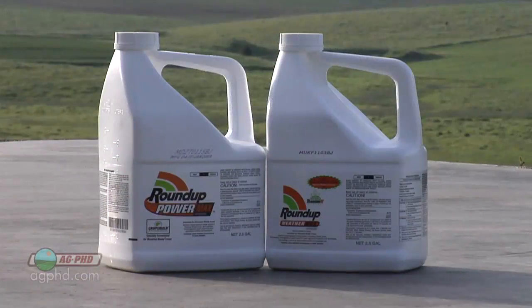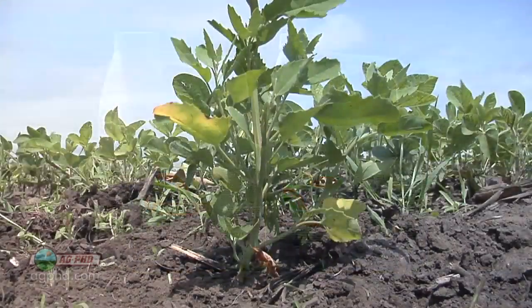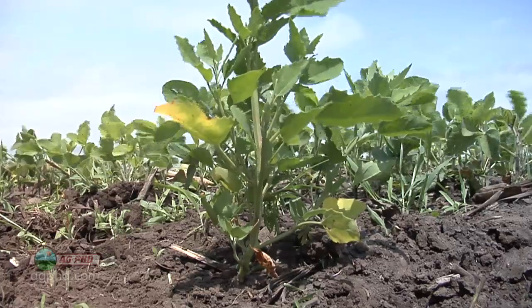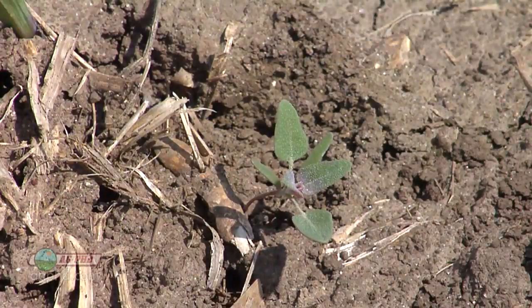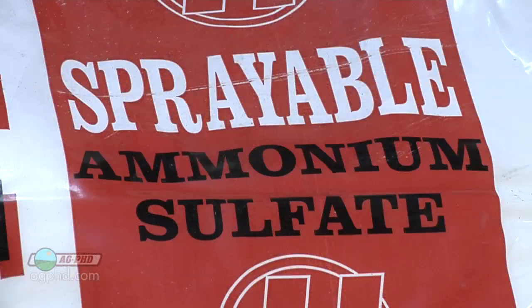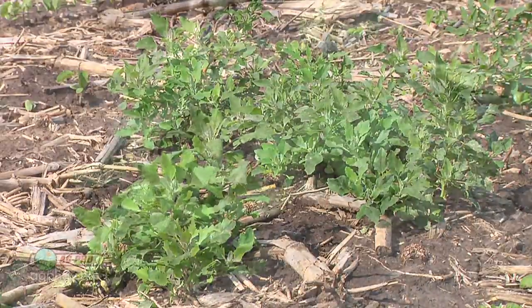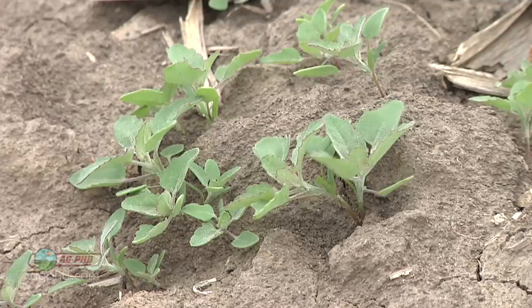So when you're spraying Roundup on there, a lot of people think, oh, the Lambsquarters is resistant. Well, not really. It's just that the calcium is binding with the Roundup. So you have to make sure you're using lots of ammonium sulfate with your Roundup when you're trying to control Lambsquarters.